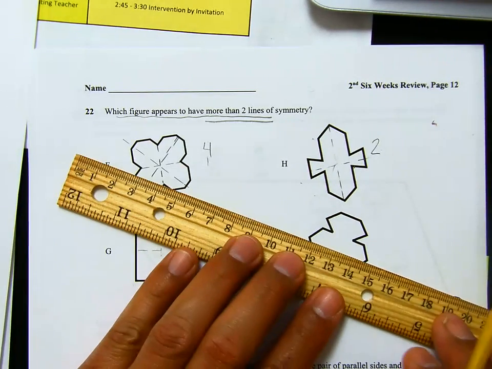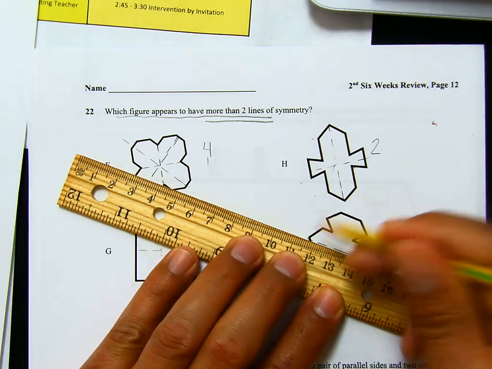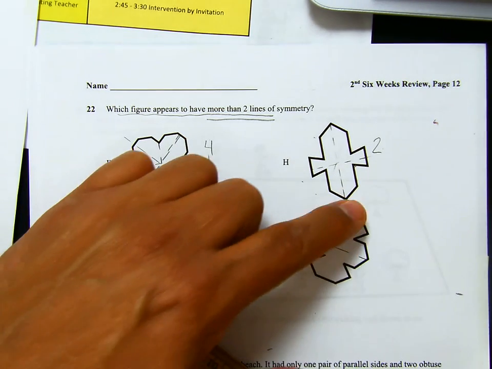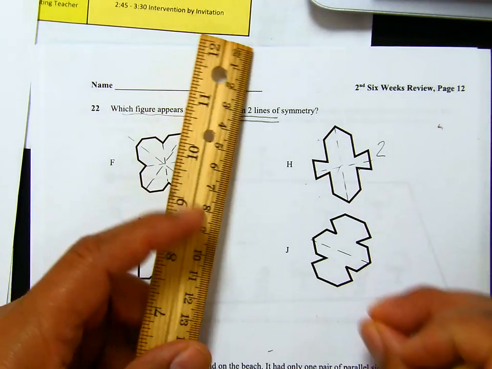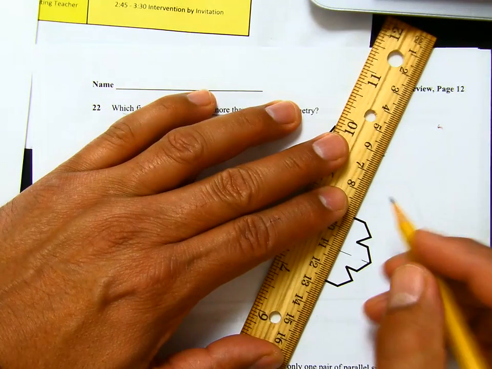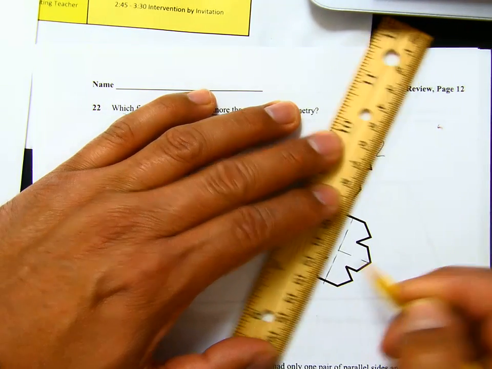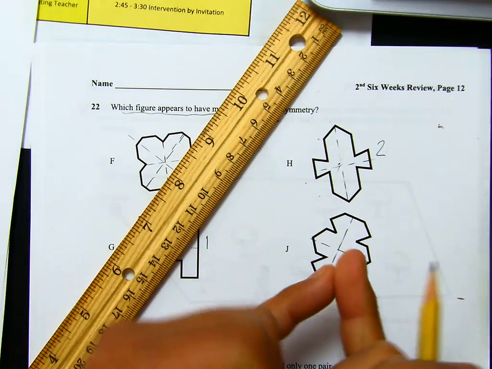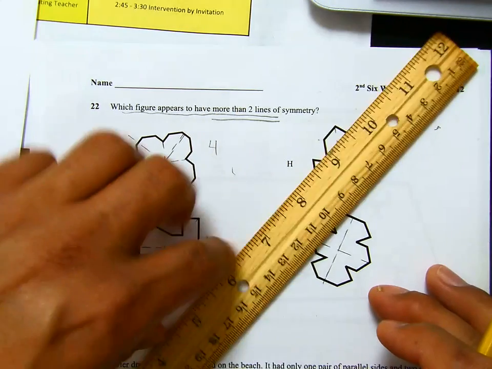So I can fold this one this way. That's one line of symmetry because these two are congruent, and if I fold them, they would match perfectly. I can fold this one that way. That's a line of symmetry. If I fold them, they would match perfectly.